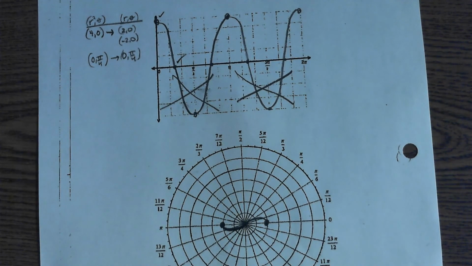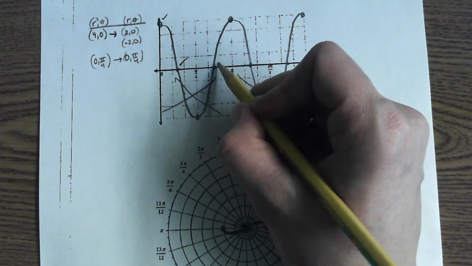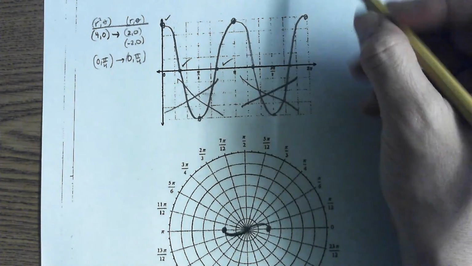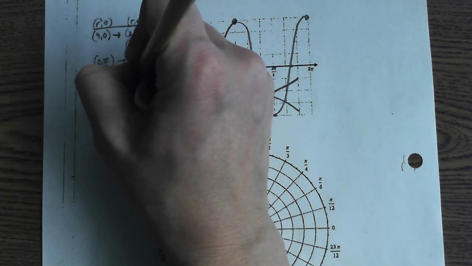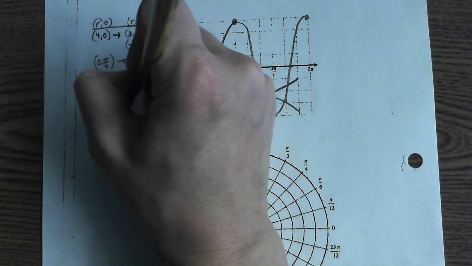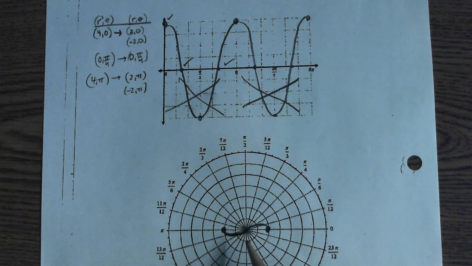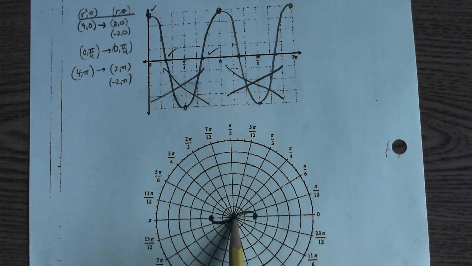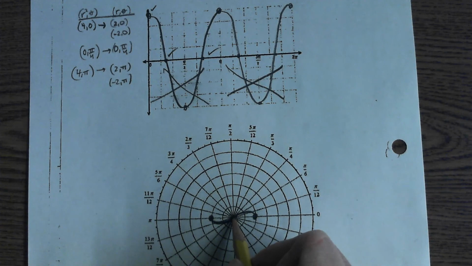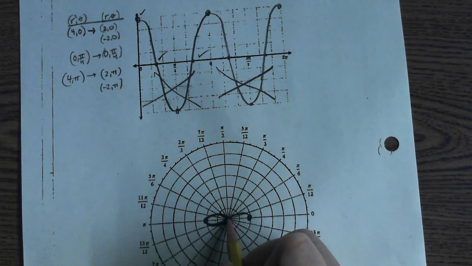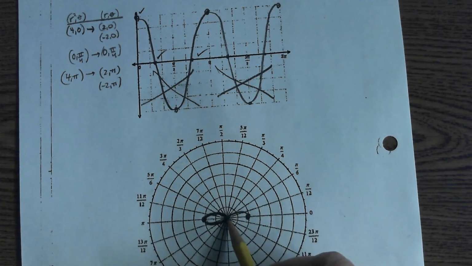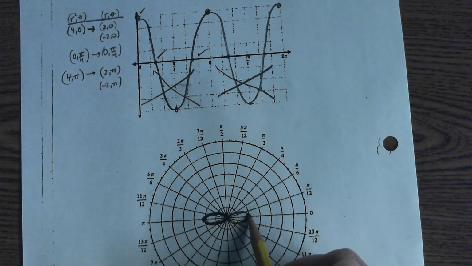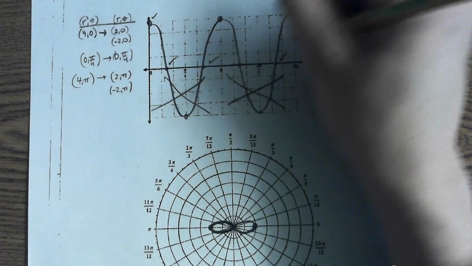Counterclockwise back to the origin from both of those. And then from the origin, that's there still, we're going to go out to 4 pi, which is going to be 2 pi and negative 2 pi. So out to pi with a 2, and again going counterclockwise will bring me from here over here, and going counterclockwise will bring me from here to here. And there it is.